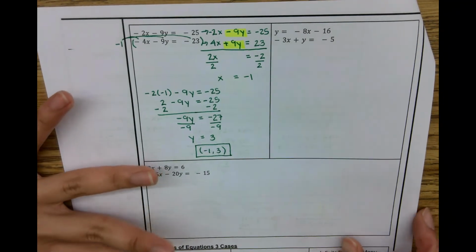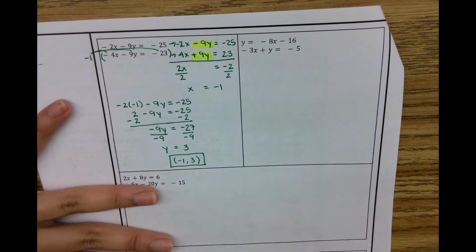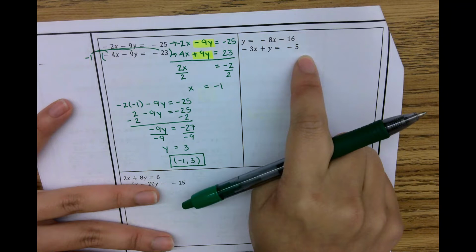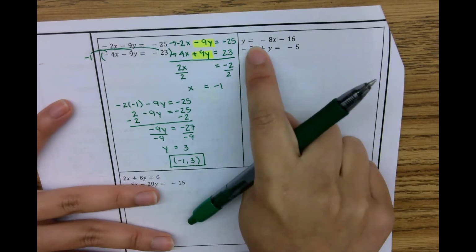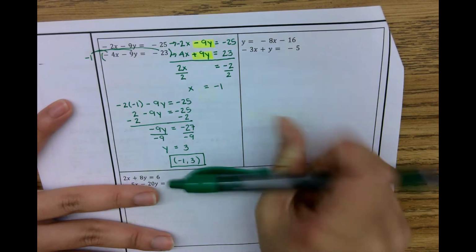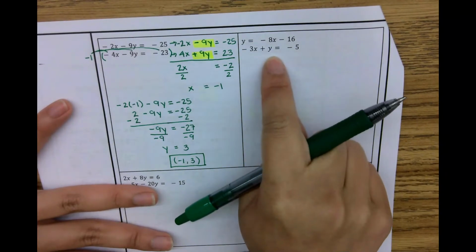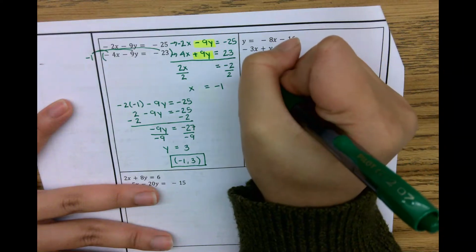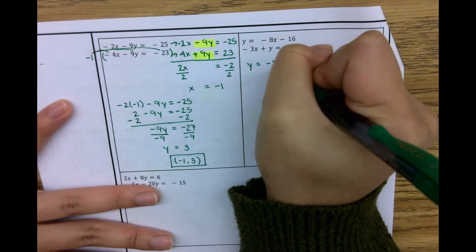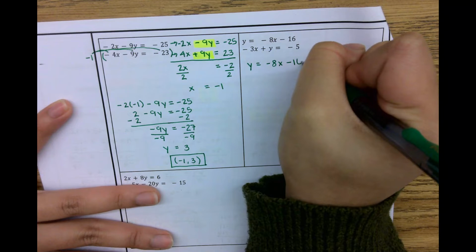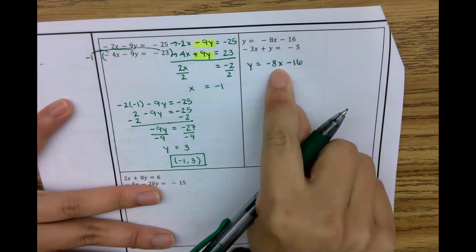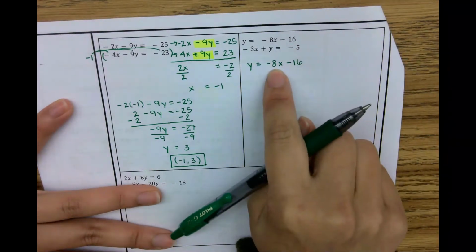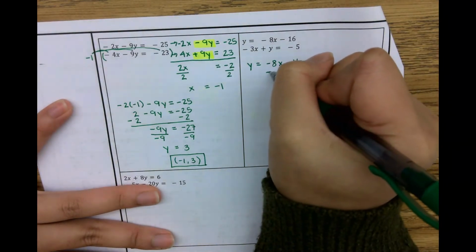Sometimes it's not written in the form where it has x and then y and equals a constant. So here I have y equals negative 8x minus 16. This one I have a negative 3x plus y equals negative 5. So in order to make it all line up, I need to change that top one and move it so that my x's and y's are on the same side. So what I'm going to do is move this negative 8x by adding 8x.